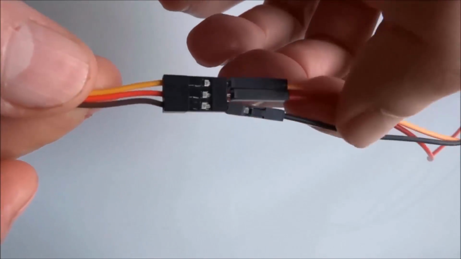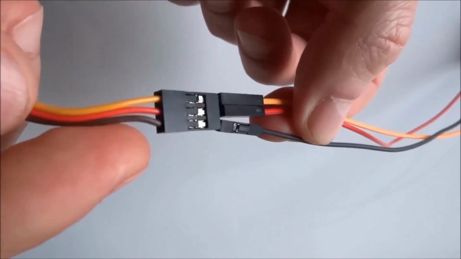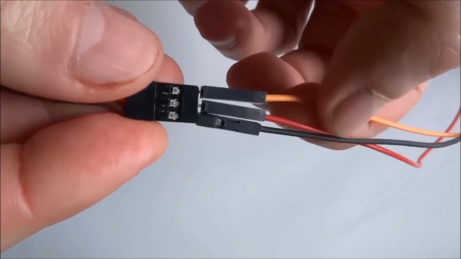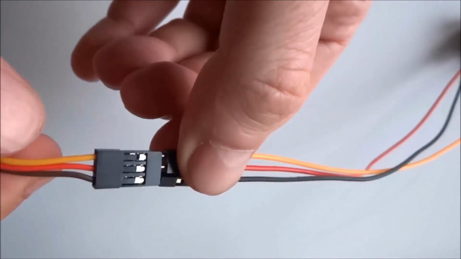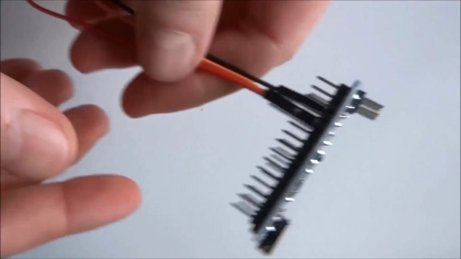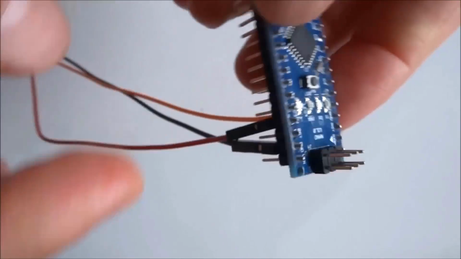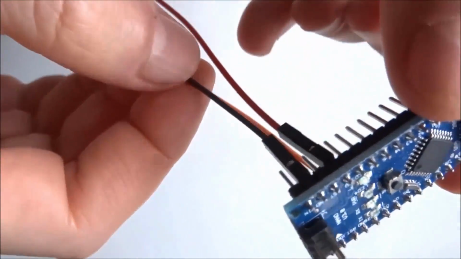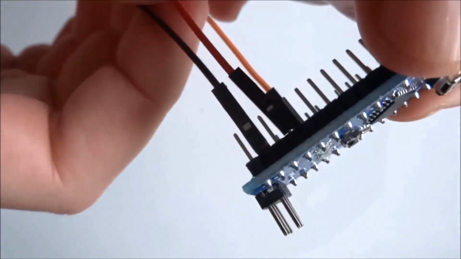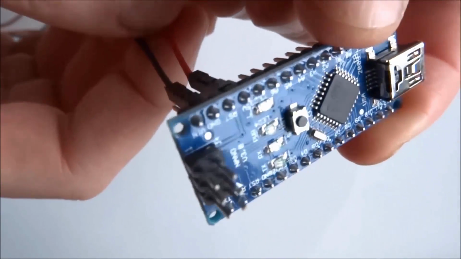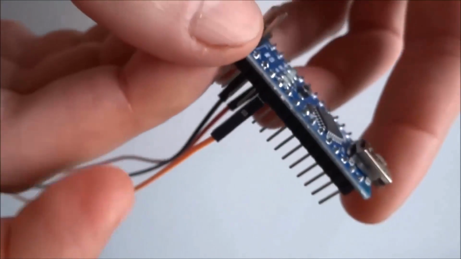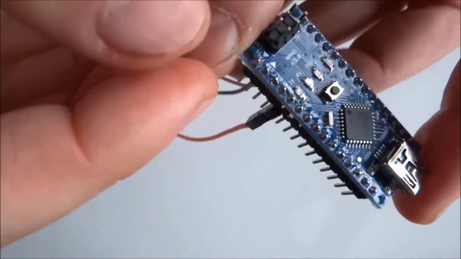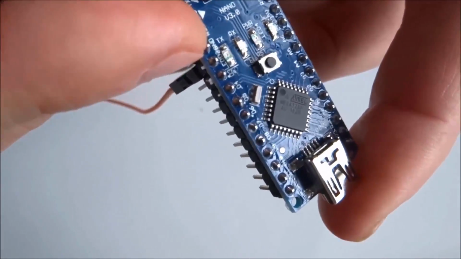We'll connect black wire to the brown wire on the servo, red wire to the red wire, and orange wire to the orange wire. On the Arduino Nano, we'll connect the black to ground, the red to 5 volts, and the orange to digital pin 2.